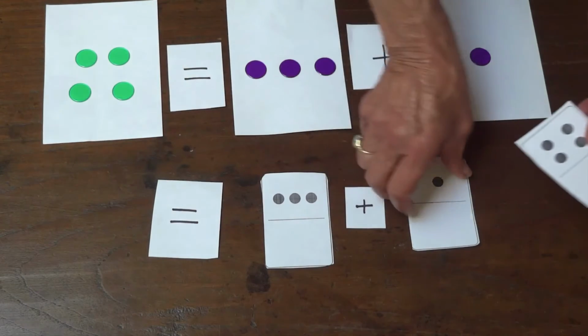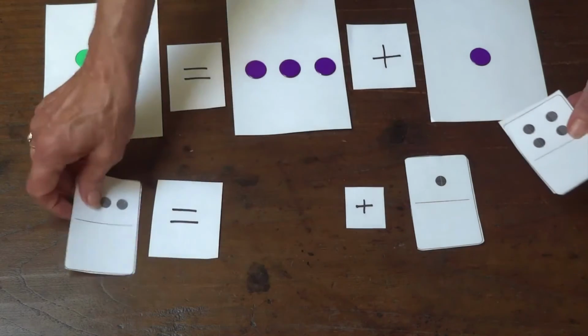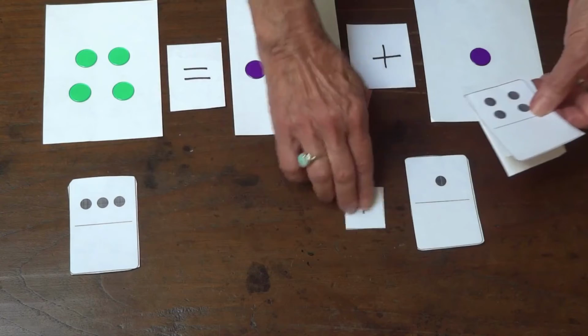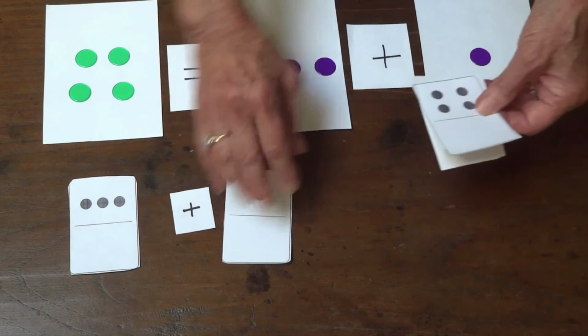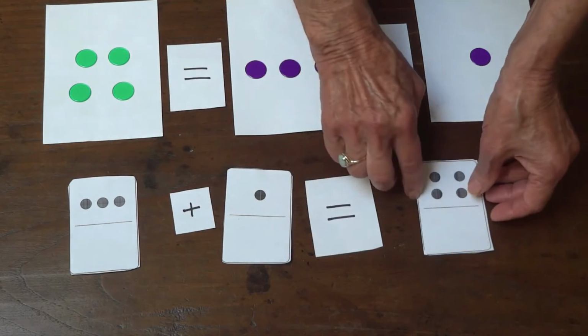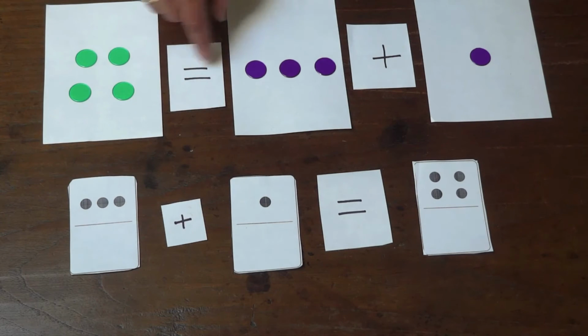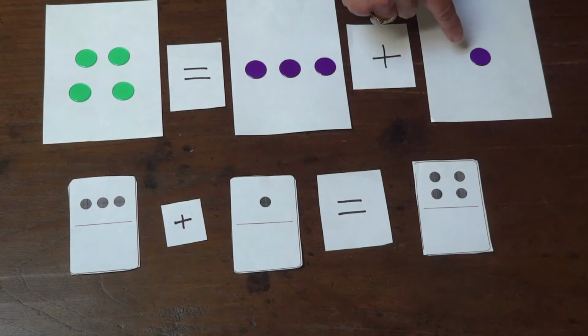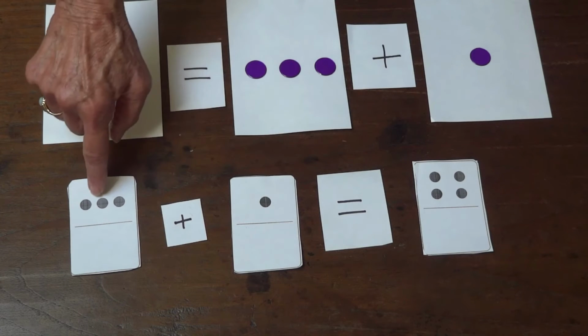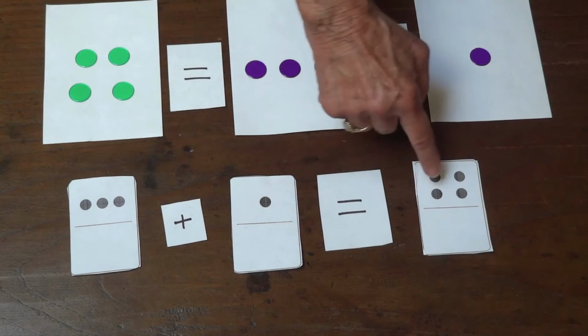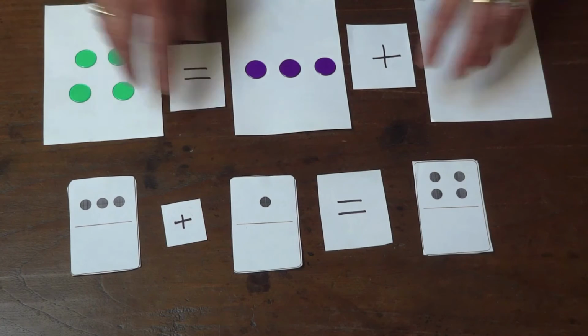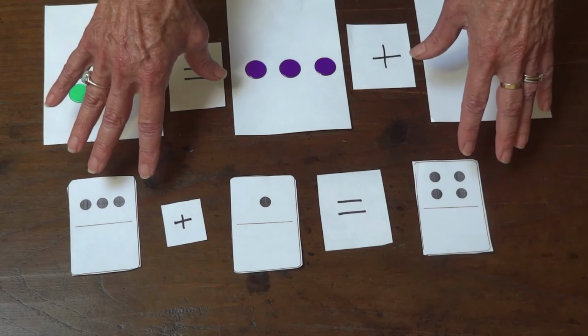What if we looked at this? Can we also say 3 plus 1 equals 4? We know 4 equals 3 plus 1. Do we also know 3 plus 1 equals 4? How would you go about solving this problem?